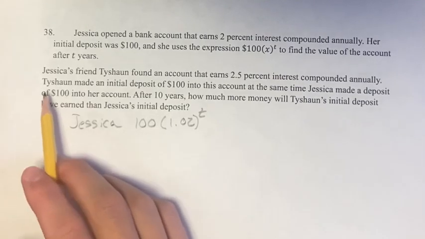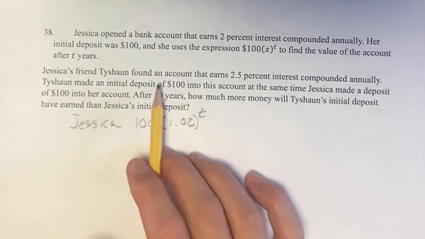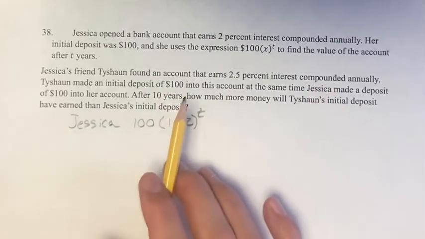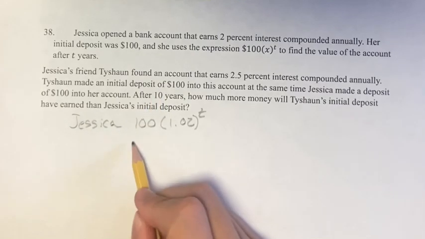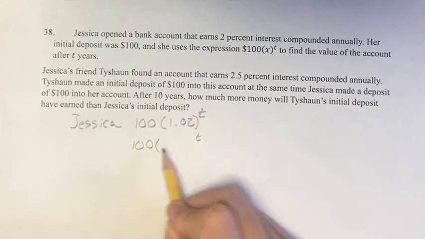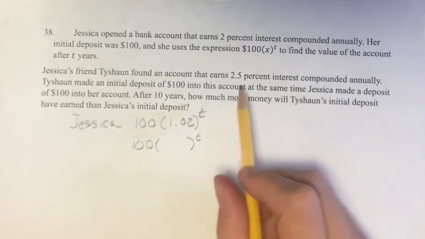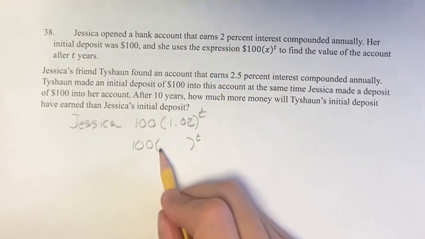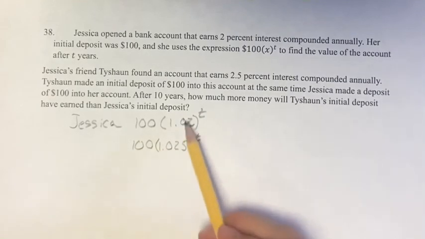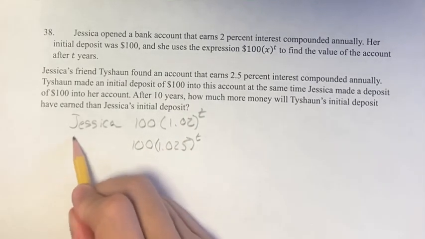Now, Jessica's friend Tyshaun has an account that earns 2.5% interest, again compounded annually, and he made the same deposit of $100 into his account at the same time. So t is going to be the same. The only thing that's changing is the interest. Since it's going from 2 to 2.5, it's going from 1.02 to 1.025. Again, if you don't understand how we got these values, you can look at the last video.